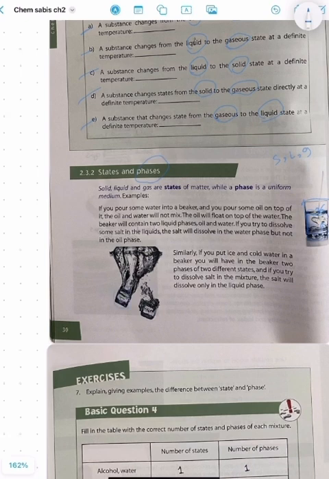We have ice, which is solid, in water, which is liquid. So how many states? Two states. What about phases? Will we have two layers or more than two layers? Yes, because the ice cube will float at top and we will have water beneath it. So how many phases? Two phases.